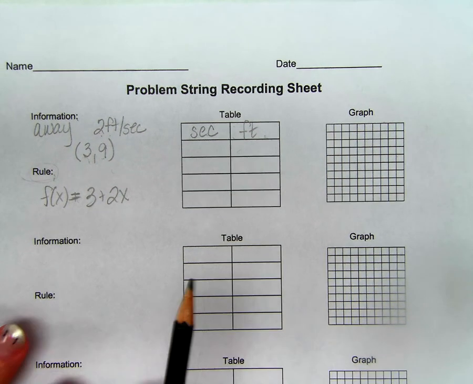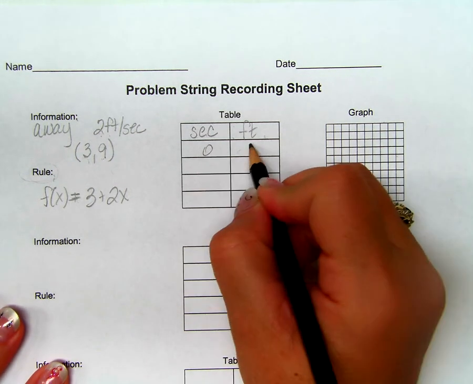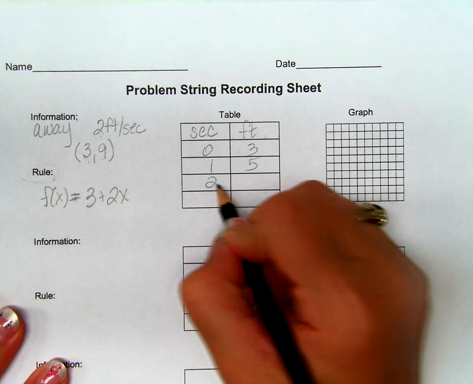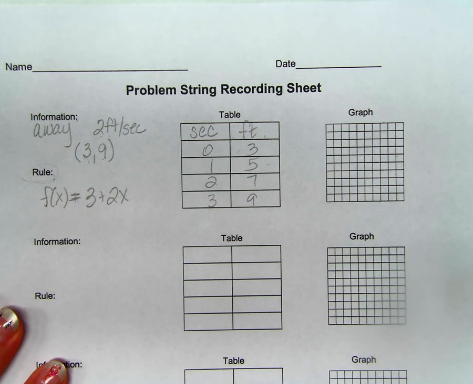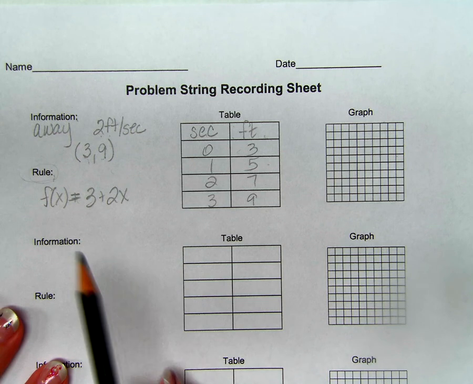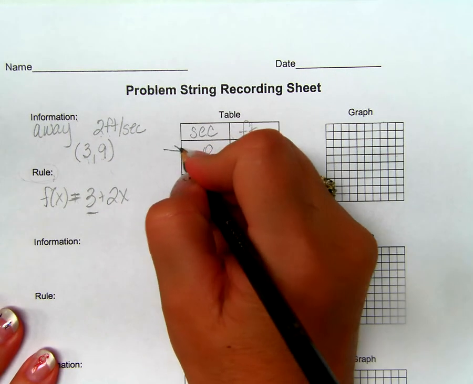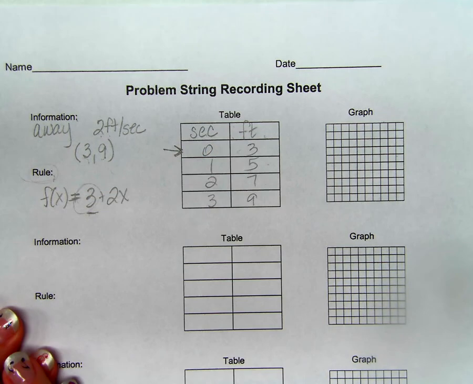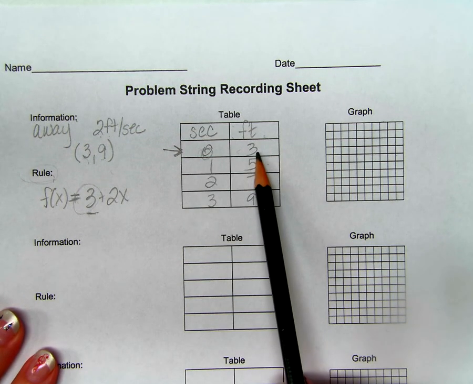What did you fill in your table? What does your table say? 0, 3, 1, 5, 2, 7, 3, 9. Is this 3 in the table somewhere? Where? How do you know that that is that particular 3? Because when time was 0, Ryan was 3 feet away.